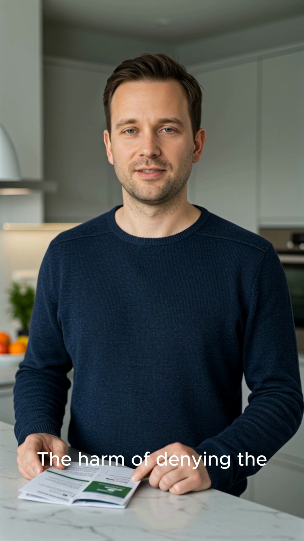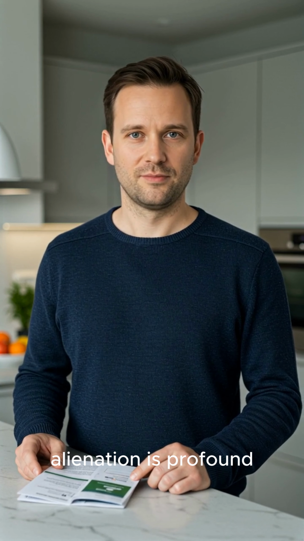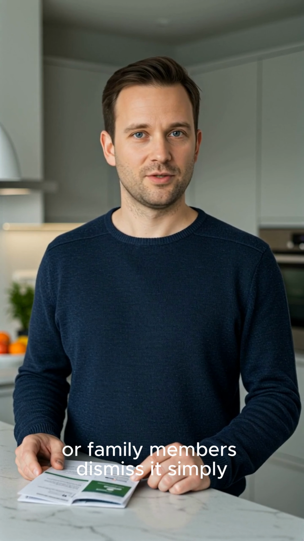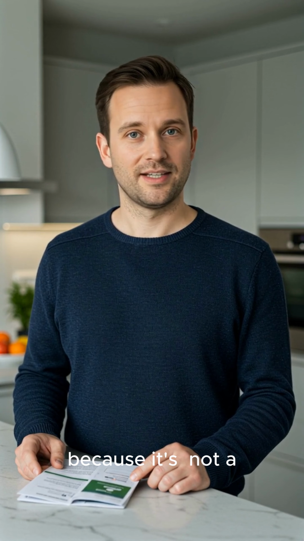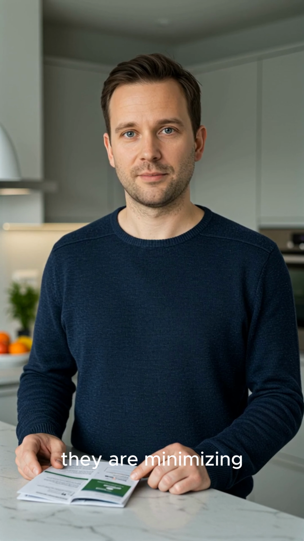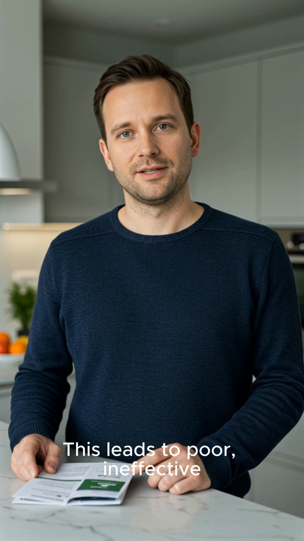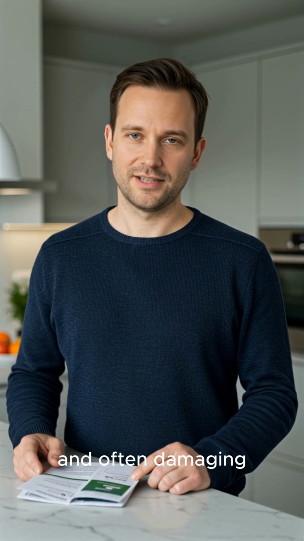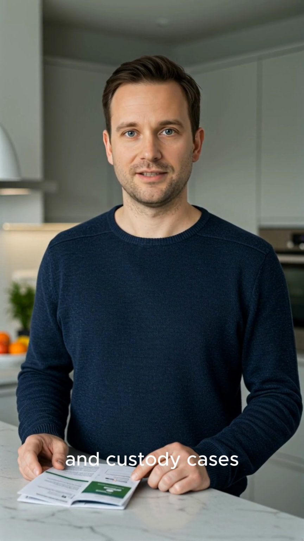The harm of denying the reality of parental alienation is profound. When courts, therapists, or family members dismiss it simply because it's not a diagnosis, they are minimizing a severe form of abuse. This leads to poor, ineffective, and often damaging decisions in child protection and custody cases.